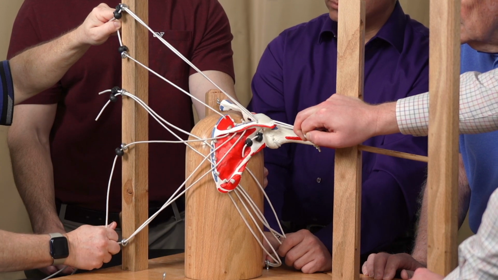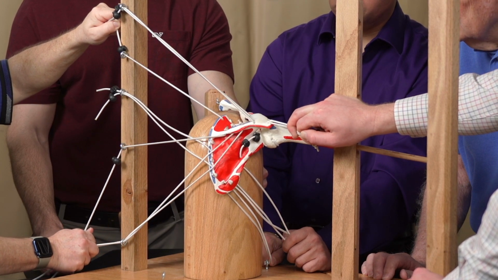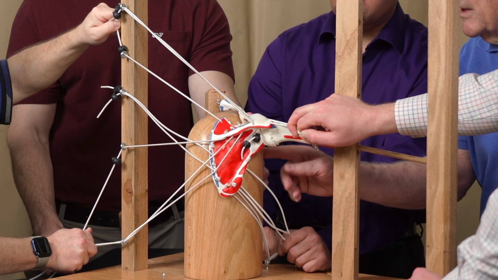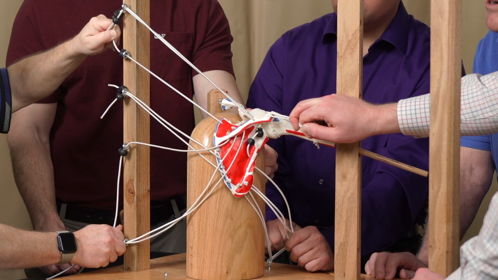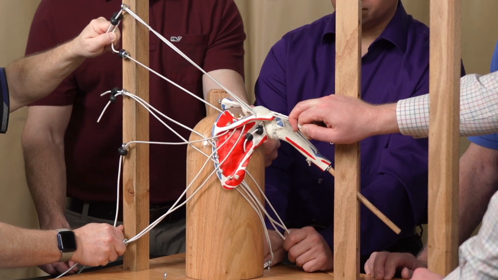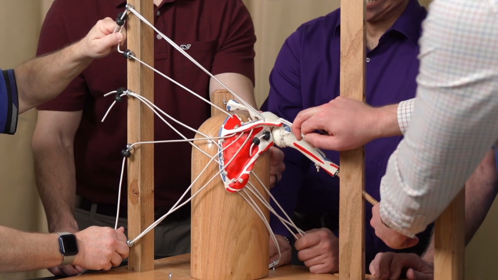And then if we combine that with the lower trap and the lower fiber, and let this pec minor go, there we go. There's the rotation. Oh, nice. Let's do that again. Very good, gentlemen. Great teamwork. So there you go, everybody, see that.